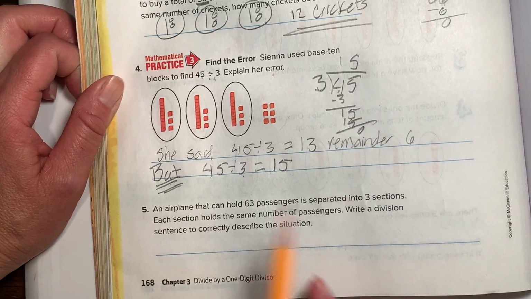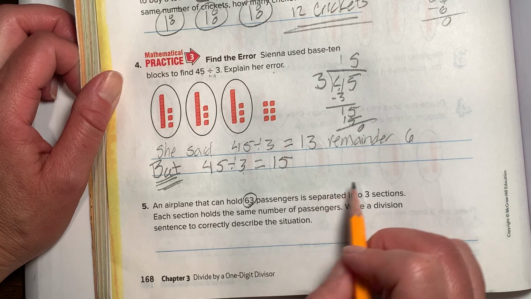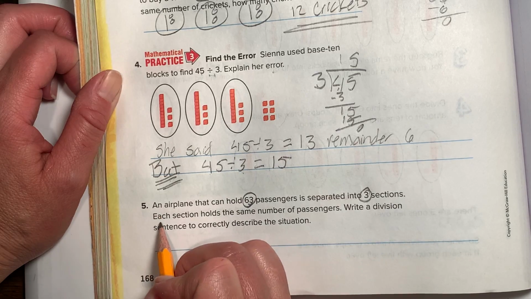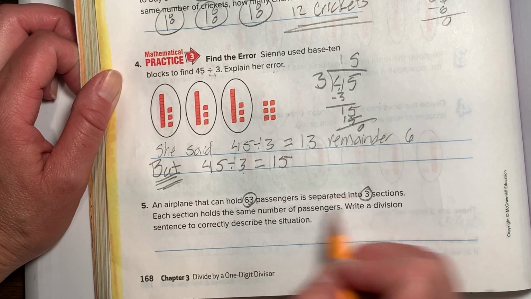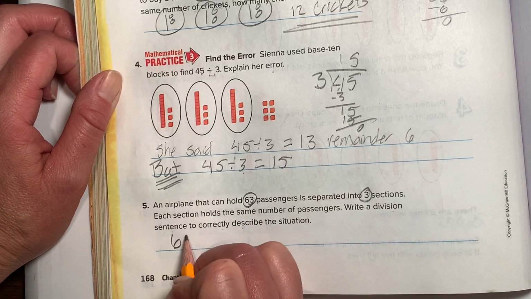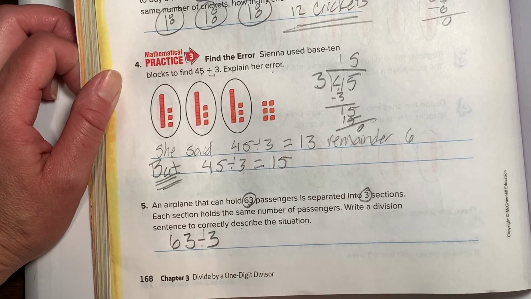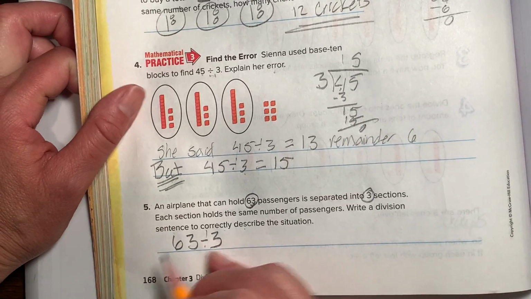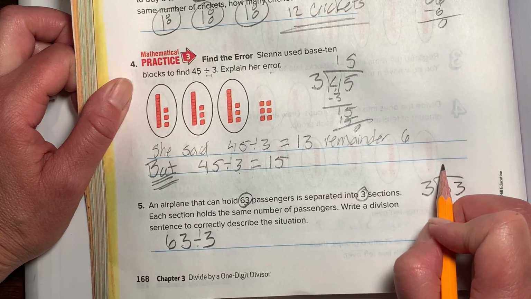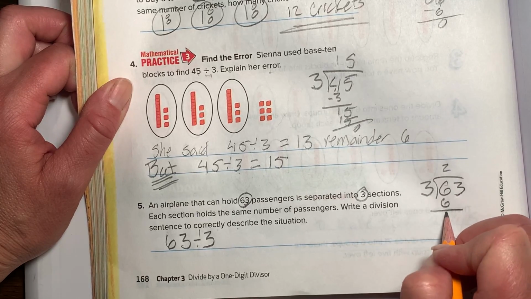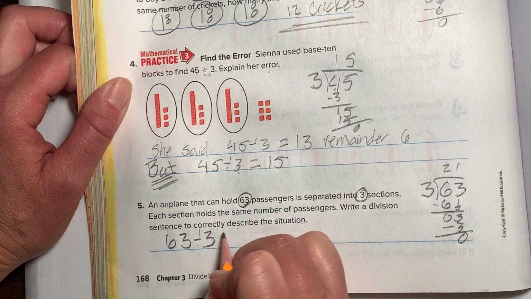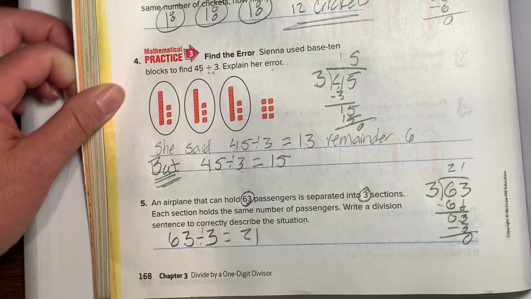Okay, number 5, an airplane can hold 63 passengers and is separated into 3 sections. Make sure you're circling these important facts in your sentence. Each section holds the same number. Write a division sentence to correctly describe the situation. Okay, so we can do 63 divided by 3. And it doesn't say we have to draw models, so yay, right? 63 divided by 3. You could probably do it in your head, but I'm going to work it out. Ta-da! Okay, turn it in, folks.